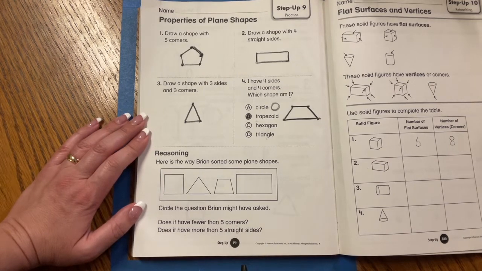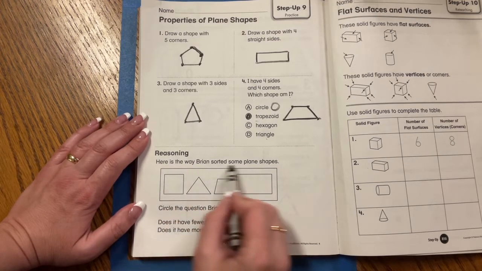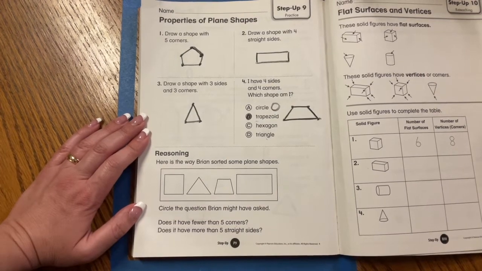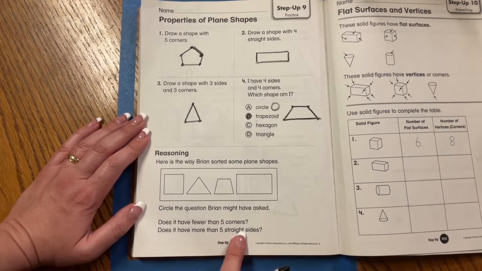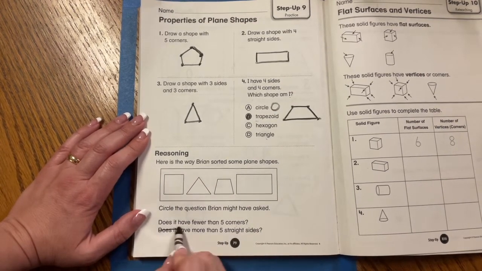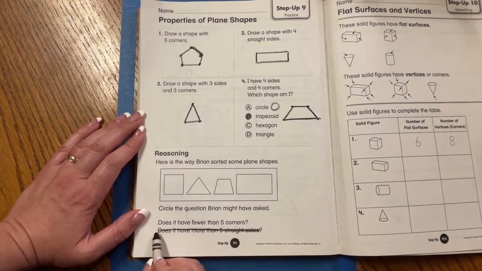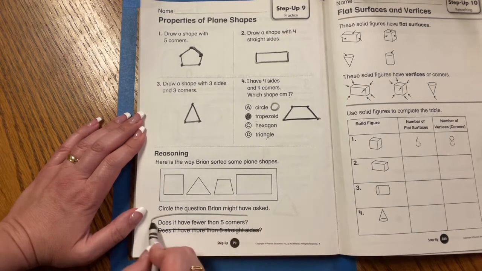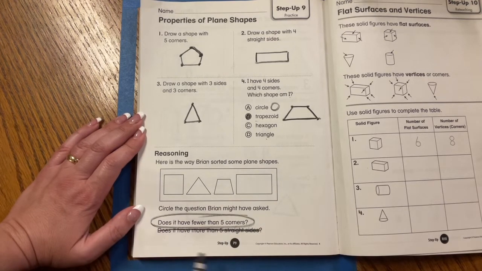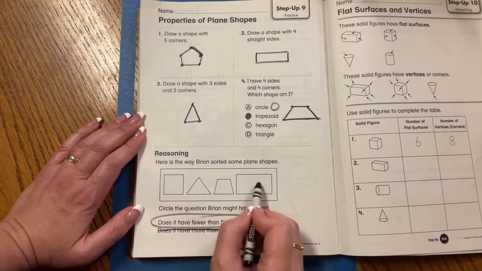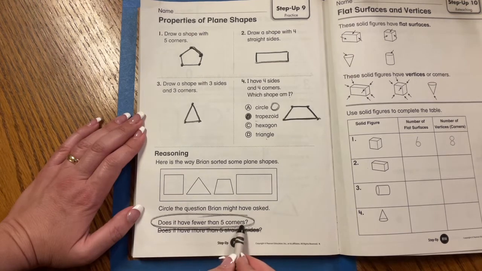Well, fewer than 5 or more than 5. Do any of these shapes have more than 5 sides? No, so this cannot be the question. Do these shapes have fewer than 5 corners? Yes, all of them. So a good question he could ask is, does it have fewer than 5 corners?